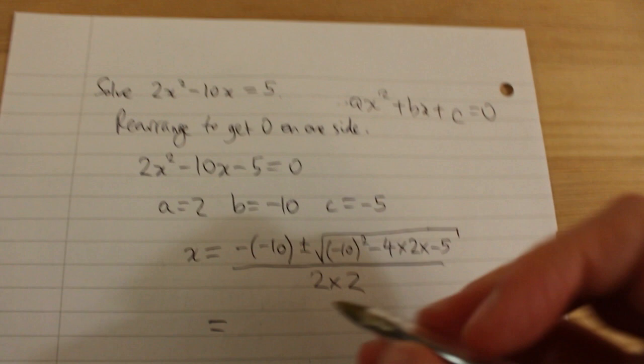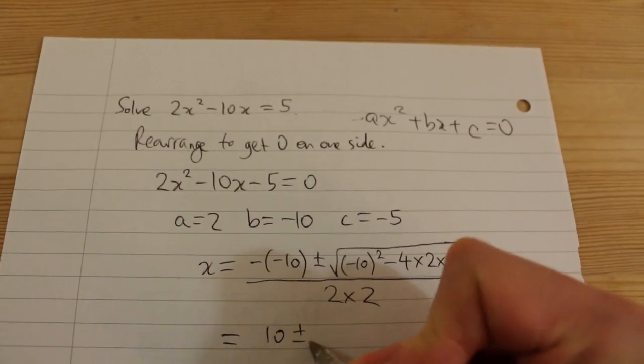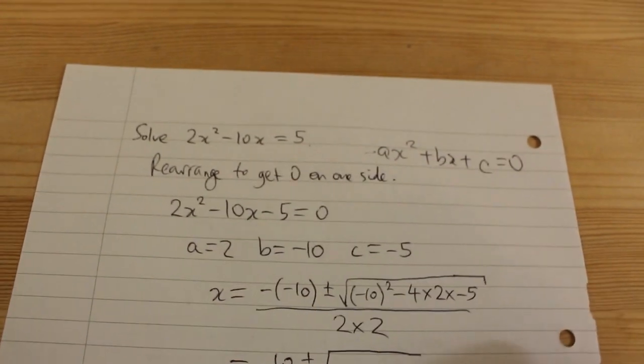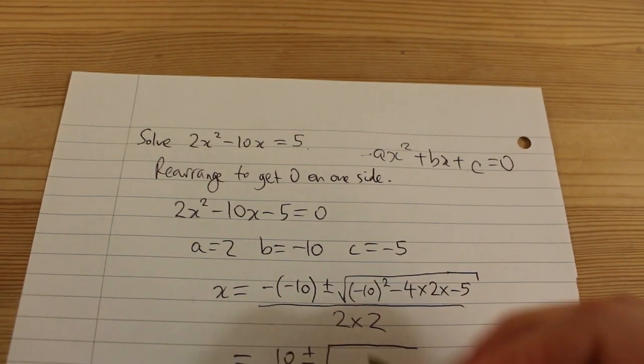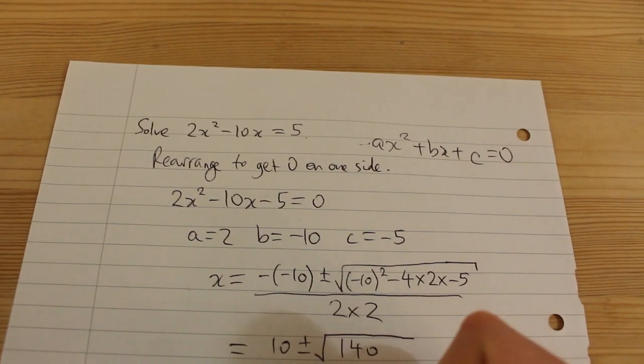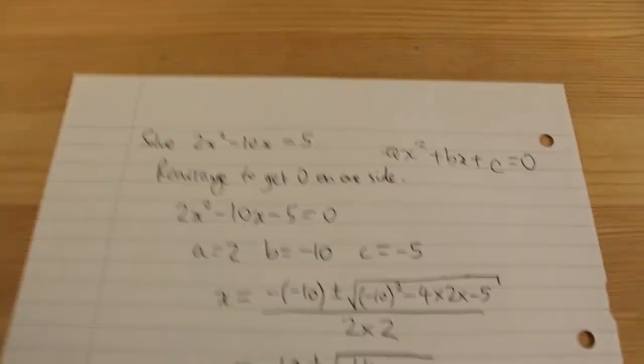So minus minus 10 is 10, and plus or minus the square root of 10 squared, which is 100, plus 40, so that's 140, all over 4.